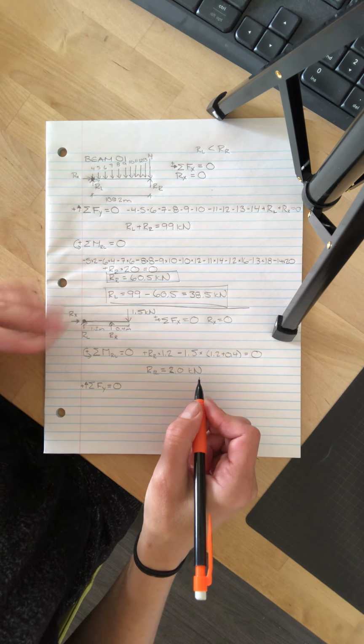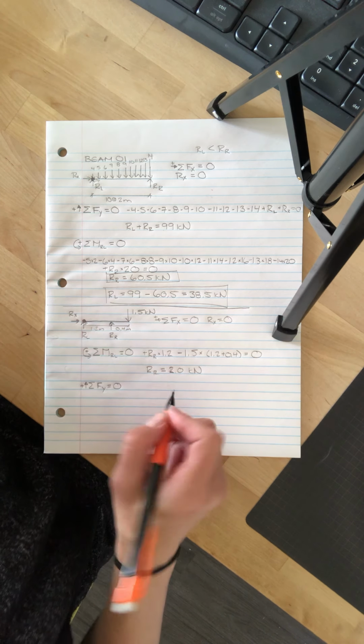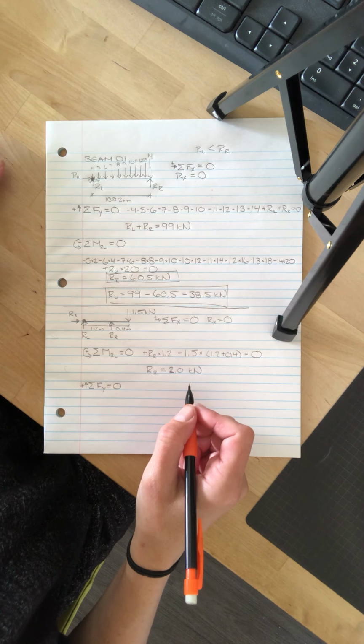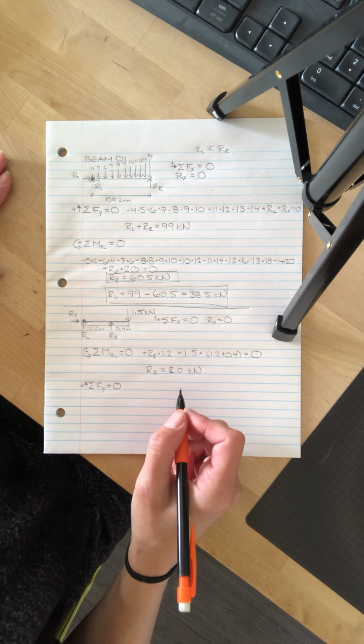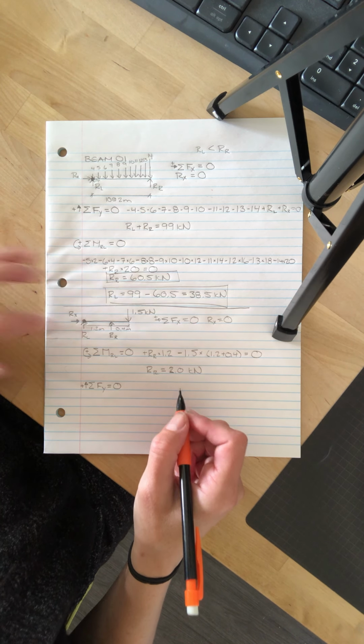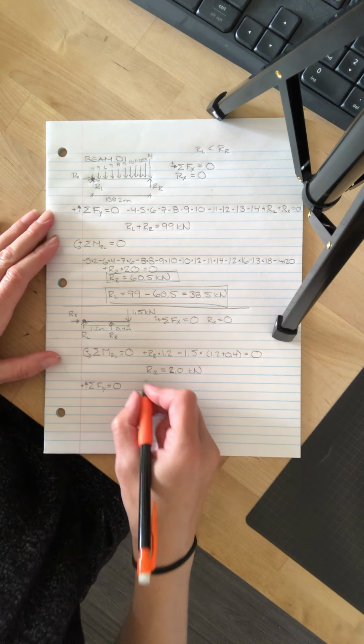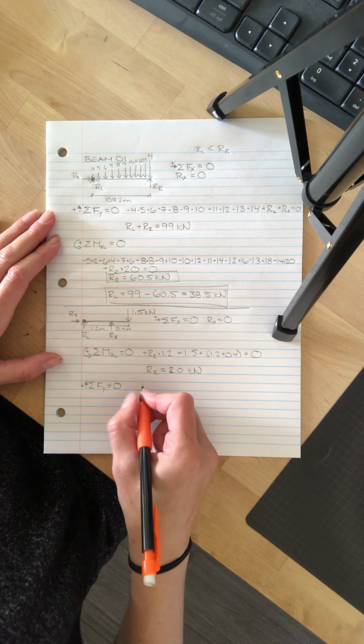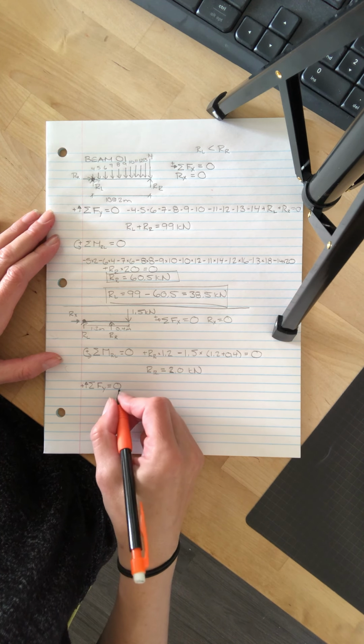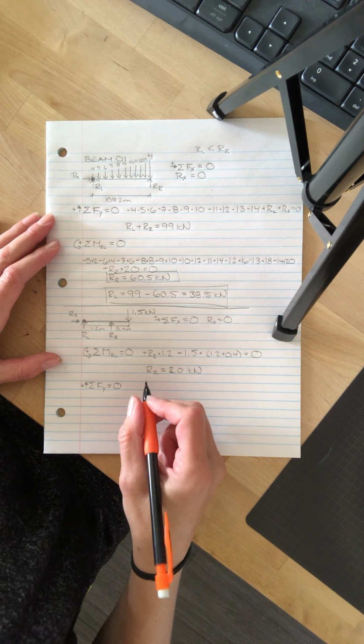We don't know what direction these unknowns are. We have to take a guess. I usually guess that they act upwards. If I get a negative answer, that means I was wrong, or that the force goes in the different direction from my arrow. So let's take a look here. We're going to sum the forces in the y direction and see what it takes to be in equilibrium.